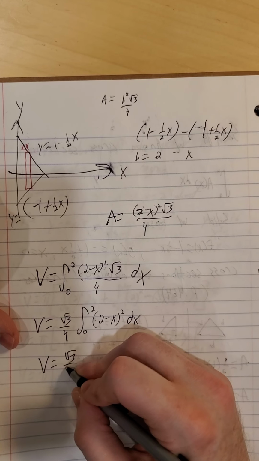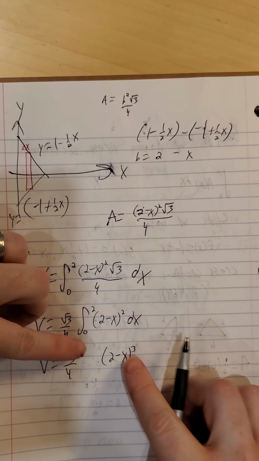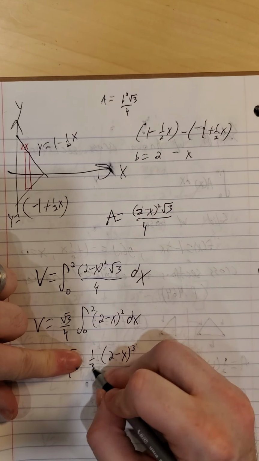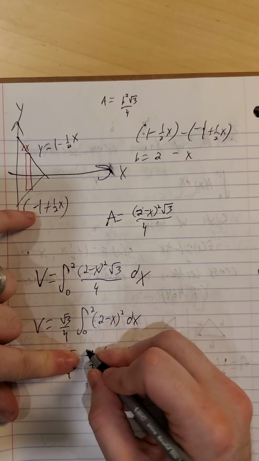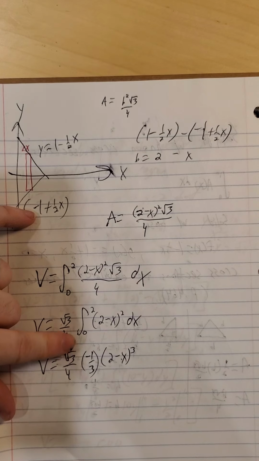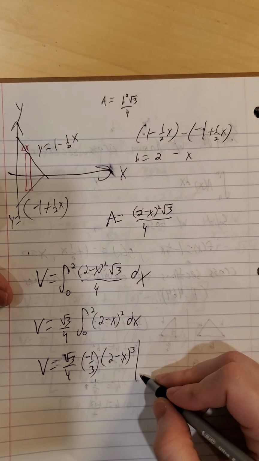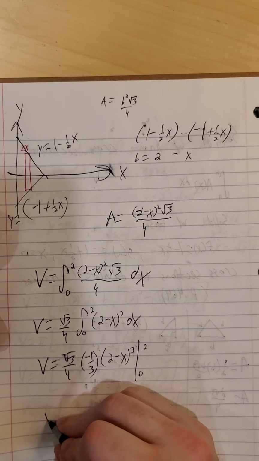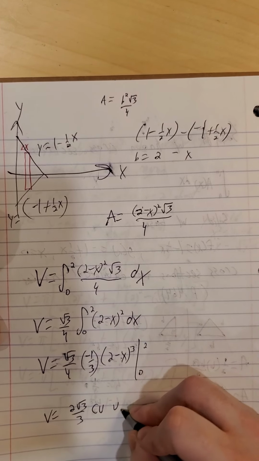So our volume, root 3 over 4, 2 minus x cubed. If we differentiated that, we'd need a 3 there. It's not there, so we'll do a 1/3. We'd also multiply by a -1. That's not there, so we'll throw a -1/3 out there. And we'll evaluate that from 0 to 2. So our volume is 2 root 3 over 3 cubic units.